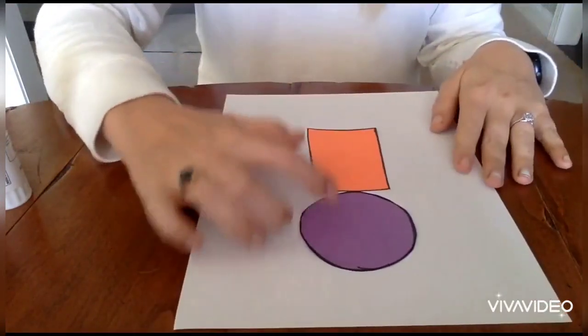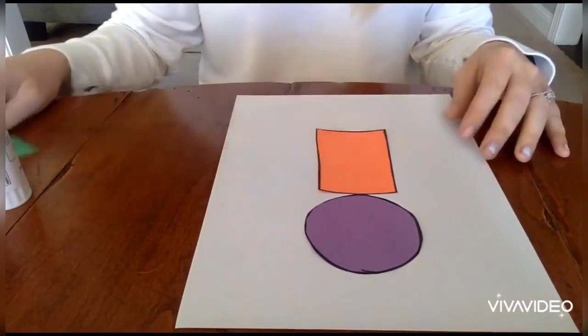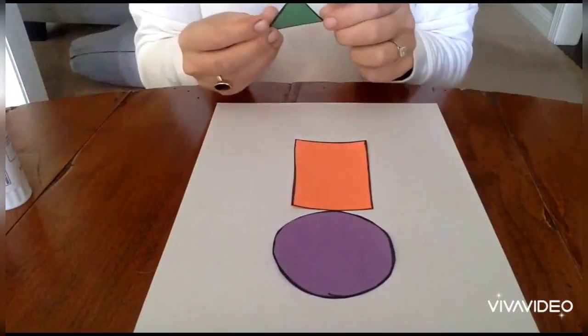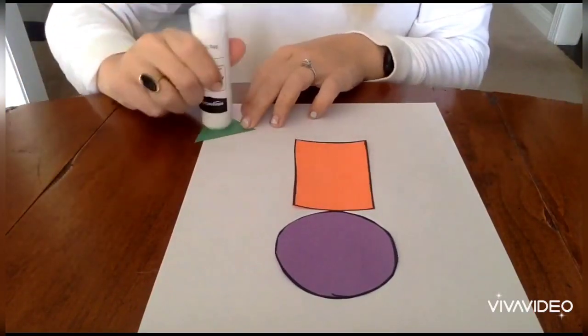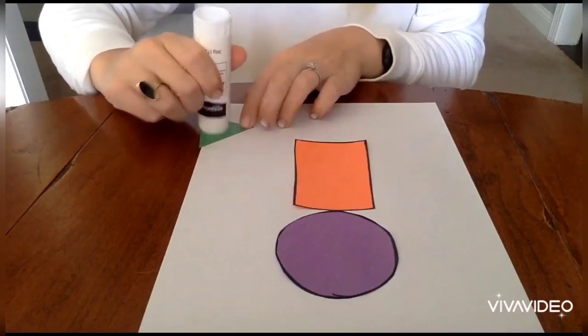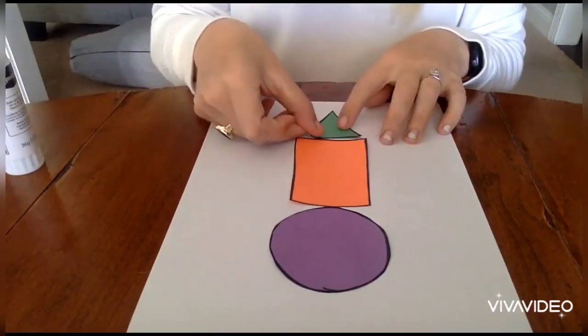So we have our head, we have our thorax. What's down here at the bottom? Who remembers what that word is? Abdomen. And for our abdomen, we created ours with a triangle. So get your triangle and glue that there at the bottom.